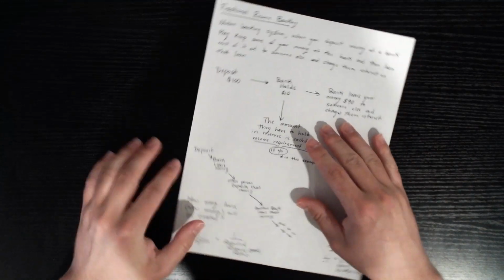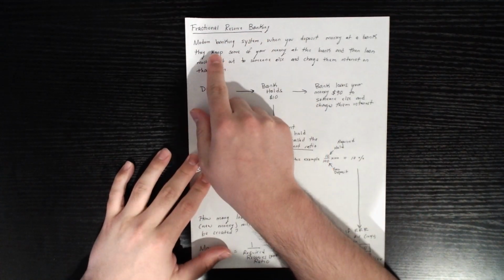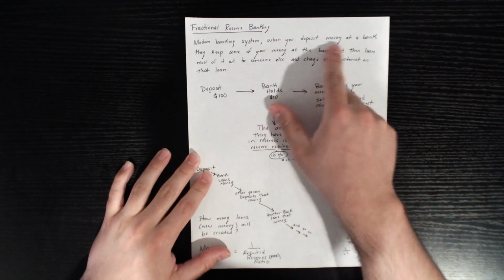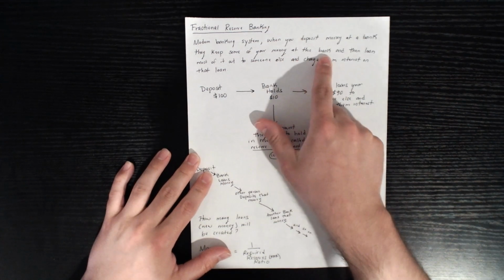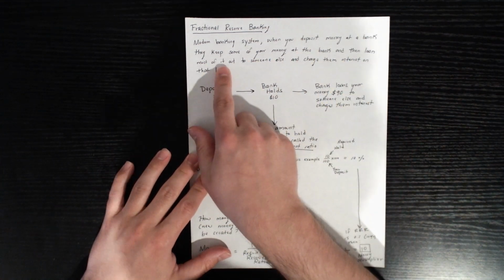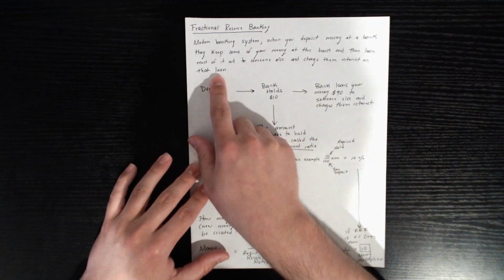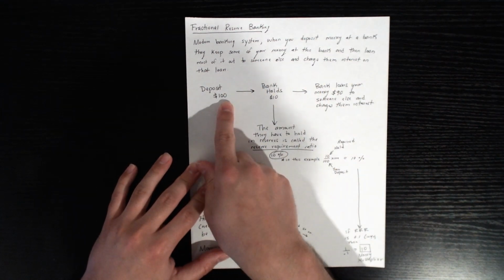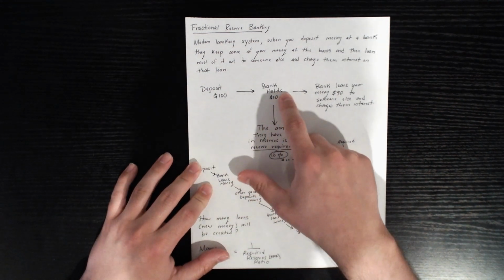The current modern system of banking is called fractional reserve banking. What happens is when you deposit money at a bank, they keep some of your money at that bank and then loan most of your money out to somebody else and charge that person interest on that loan. So here's an example. I deposit the $100 I have into my bank. The bank's going to hold $10.